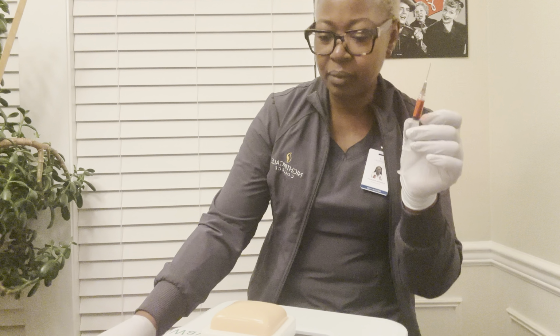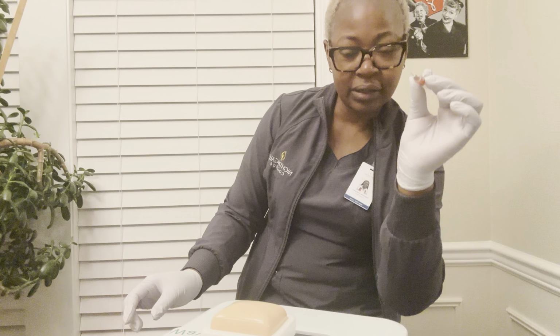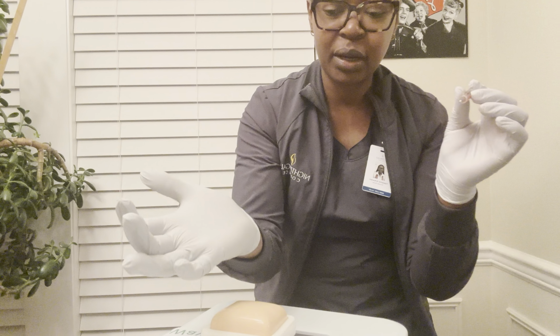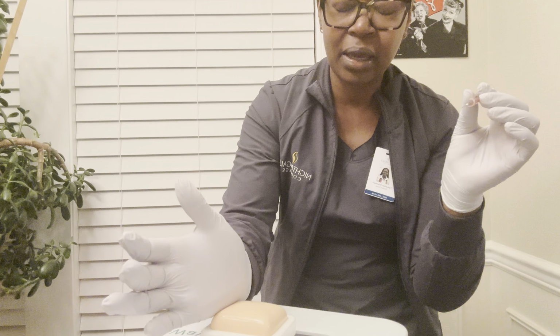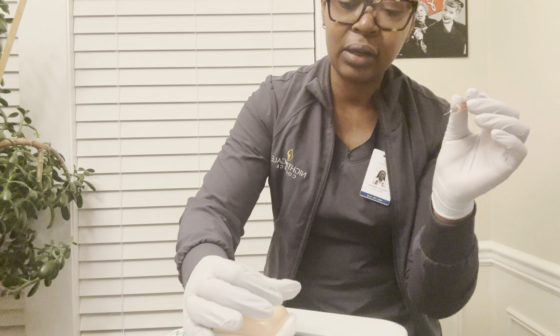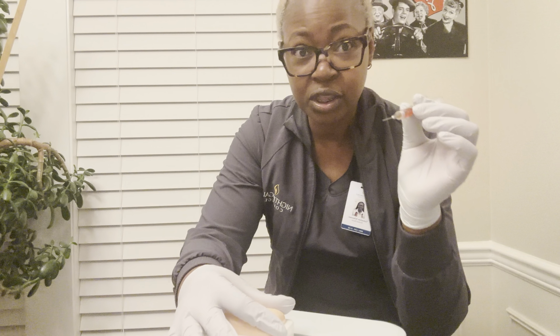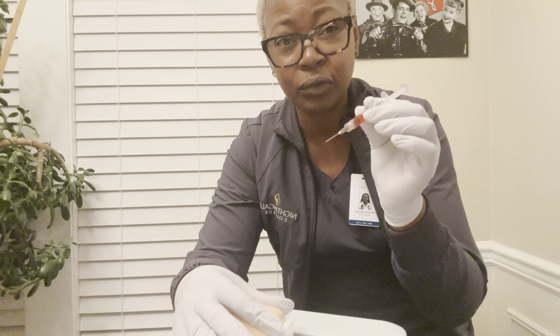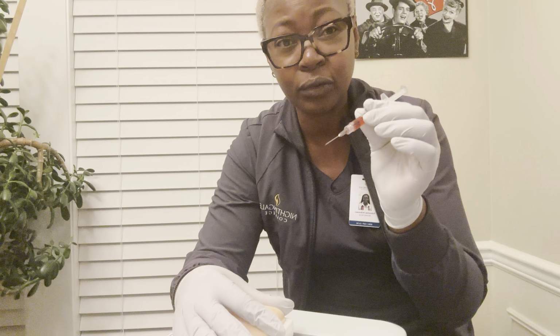I'll hold it like a dart. Then I'll go ahead using the heel of my hand. I'll pull it out and use my fingers to stretch the skin, being careful not to contaminate the area that I cleaned.